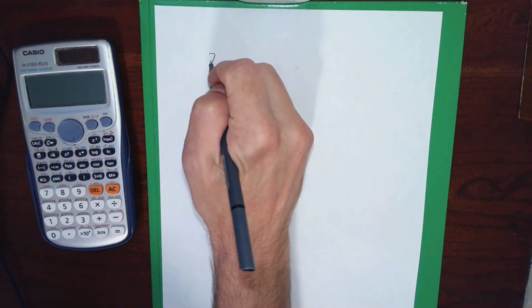So we have two more concepts to finish out section 4.3, and the first one is zero exponents.